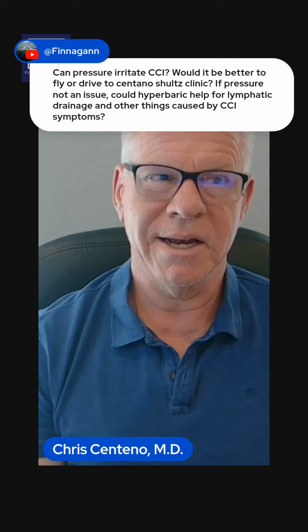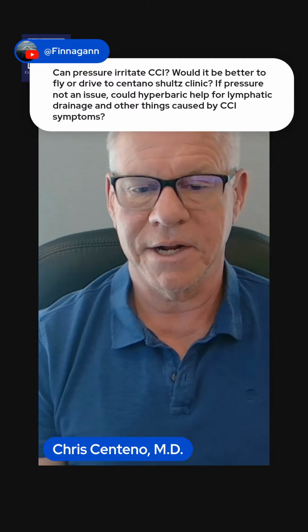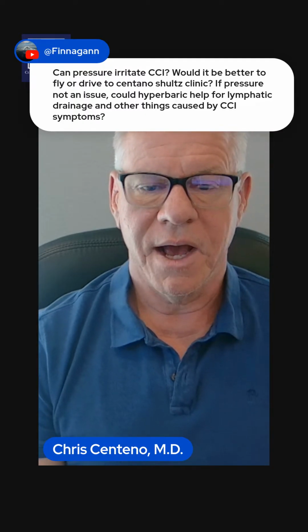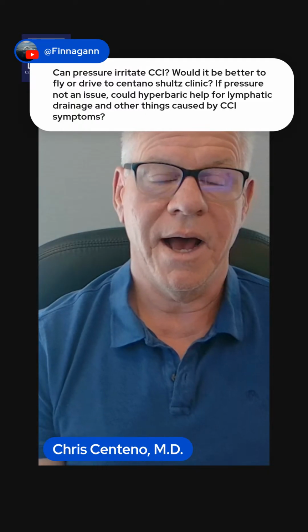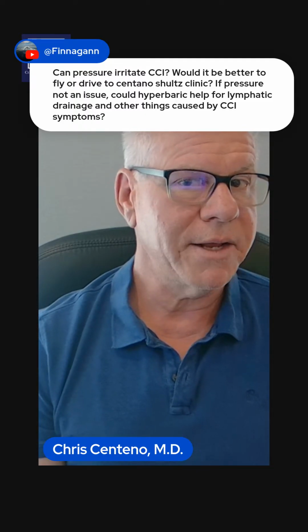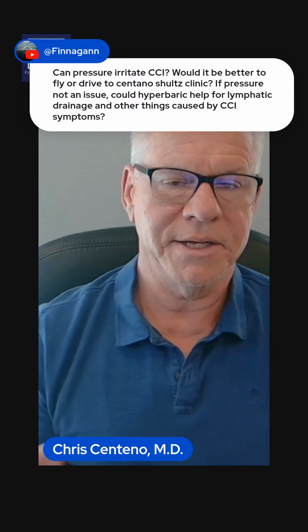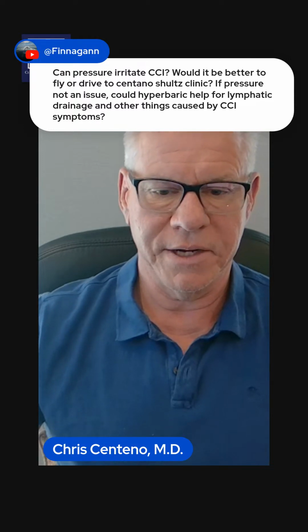I would say 90 to 95% of our patients fly. And as far as hyperbaric help, we don't do hyperbaric, so I can't really comment on its efficacy for lymphatic drainage.